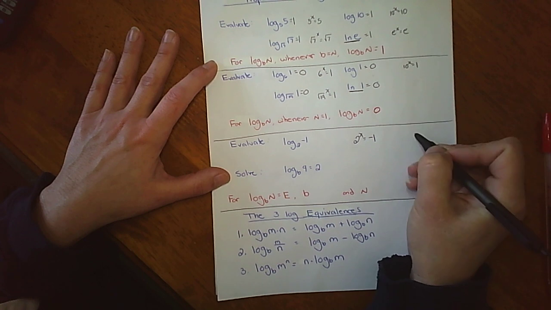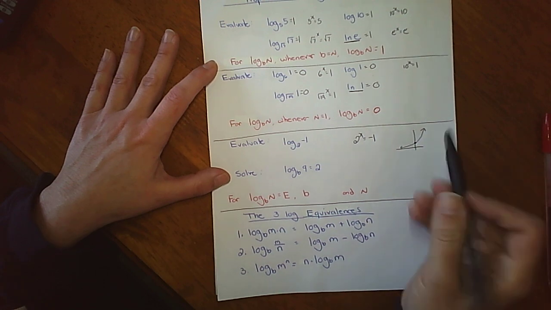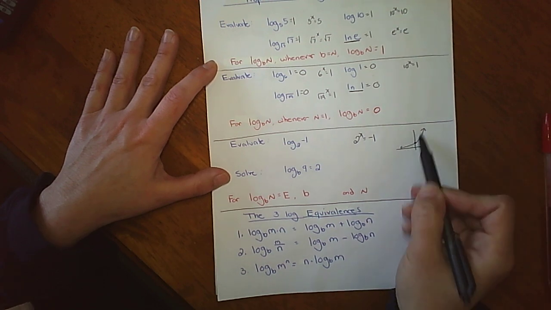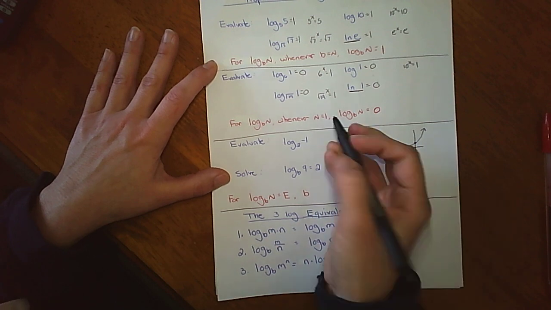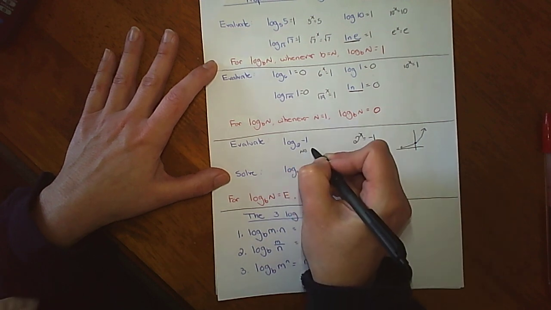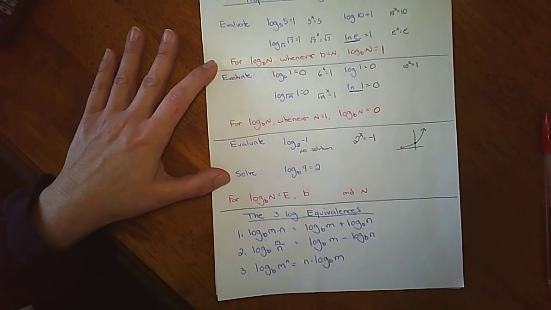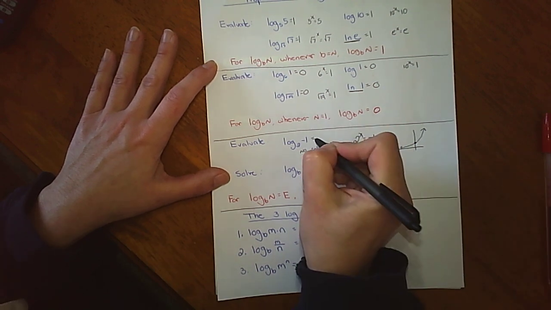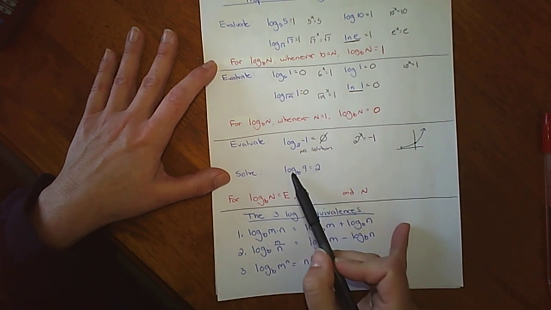Let's say 2 to the x. That graph looks like that. If you notice, it always is above the x-axis. We never have negative answers. So there's no solution. It can't happen. There's nothing there. Or you can put the null set even. Doesn't exist.